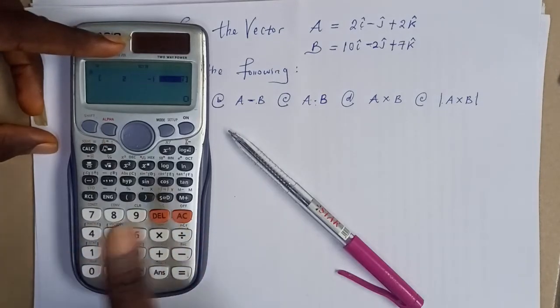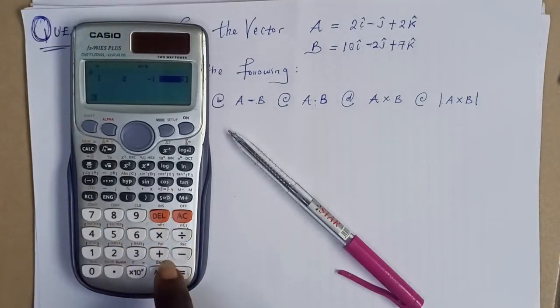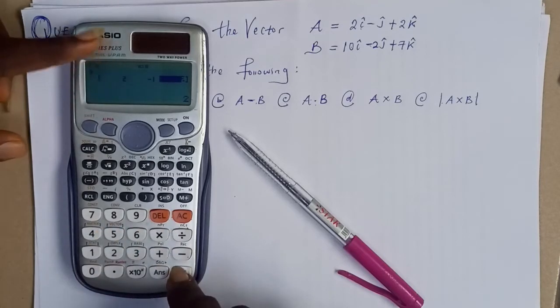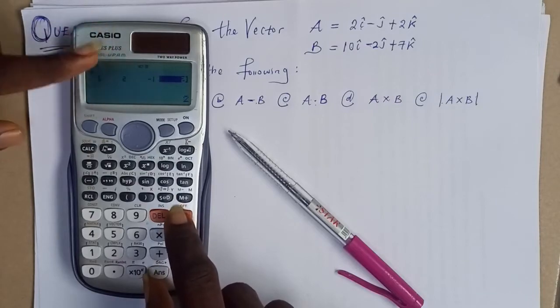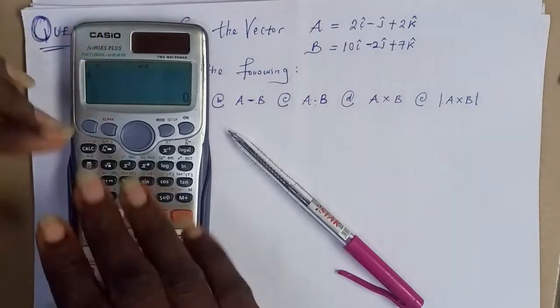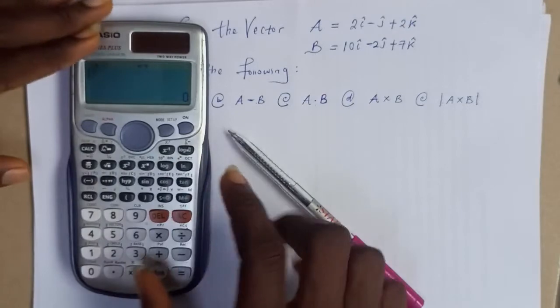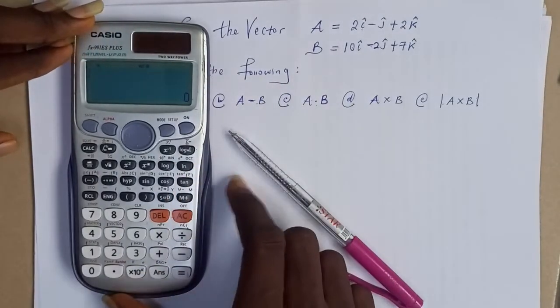Equal to button, then it goes inside the box, and finally with 2. So when you are done with this, you can decide to take this off. You can just press the AC button to clear the screen. So do not worry. The calculator has already captured your data that you just input.